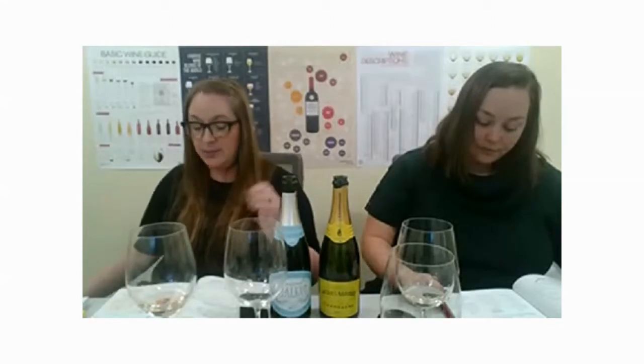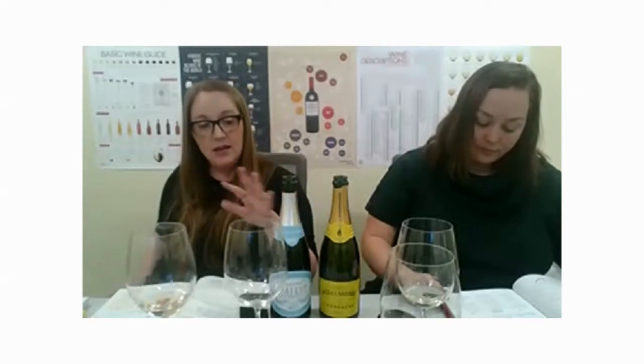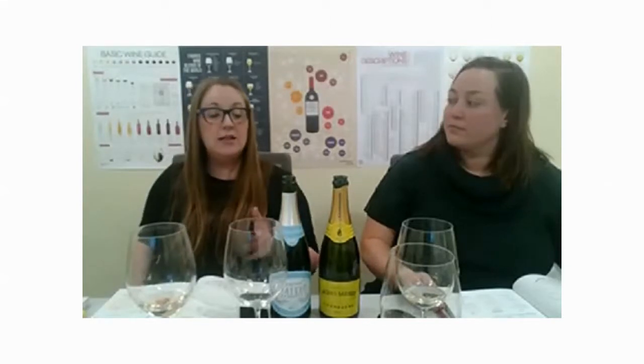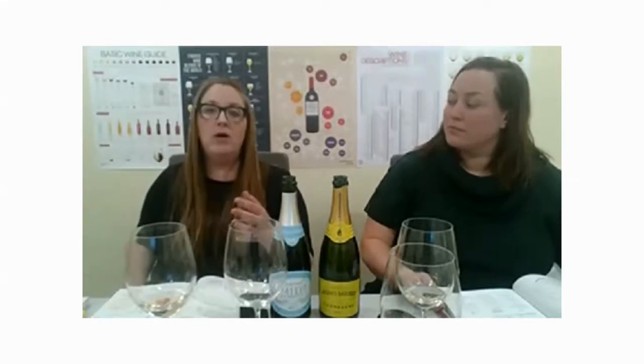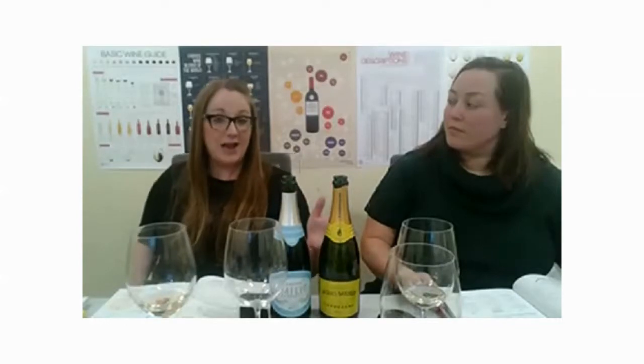There are non-vintage bottlings, which means that the juice comes from a couple different growing years. There is a Blanc de Blanc, which means that the champagne is made from 100% Chardonnay. There is Blanc de Noir, which means that the champagne is made from the 2 red grapes, Pinot Noir and Pinot Meunier. And then there's rosé, and then of course vintage. And as we get into the rosé section, we'll talk a little bit more about how a rosé is made. But it's delicious.